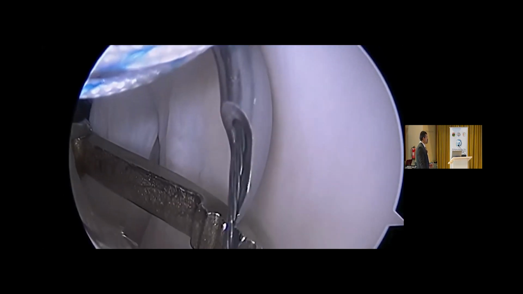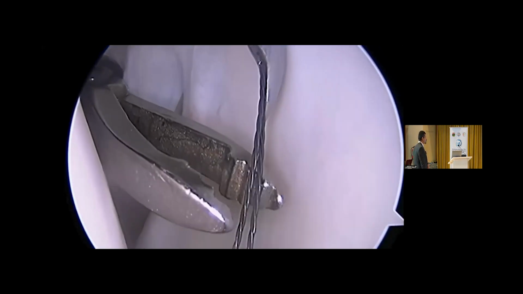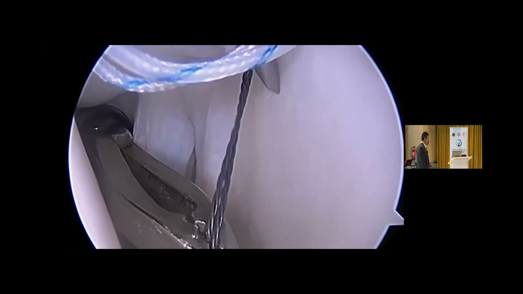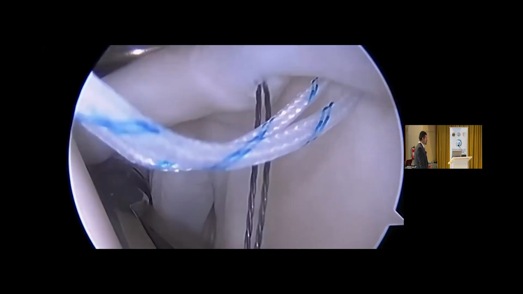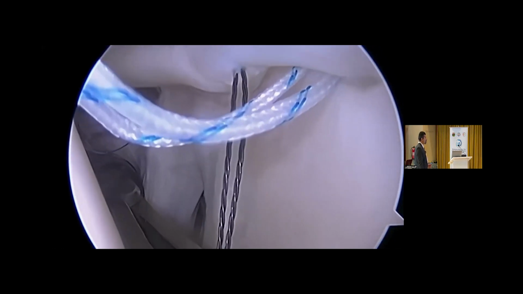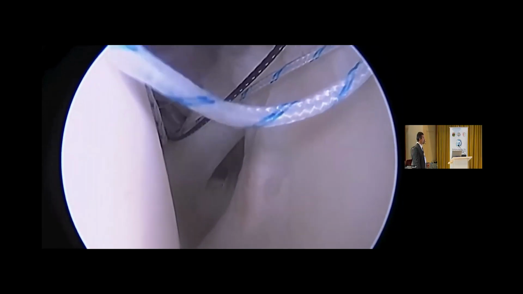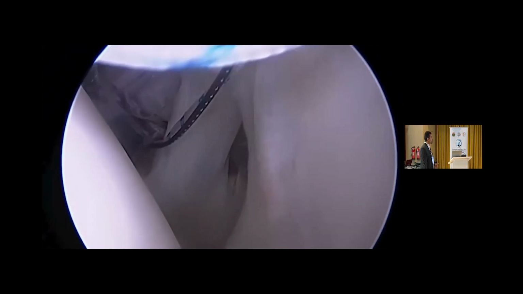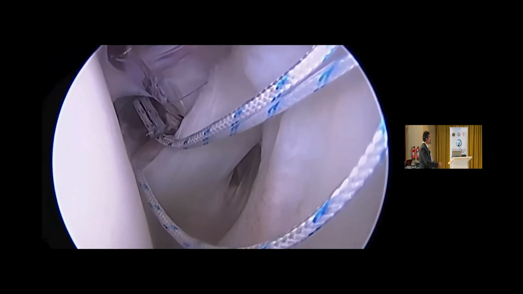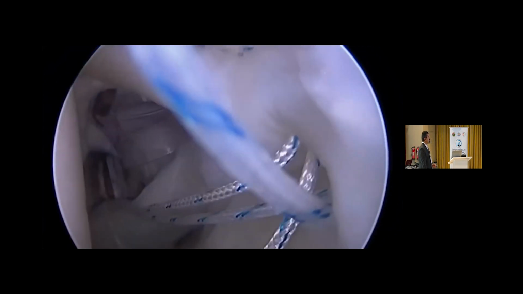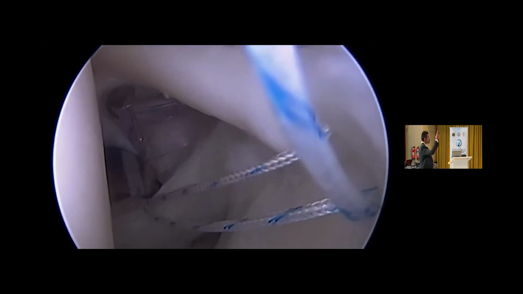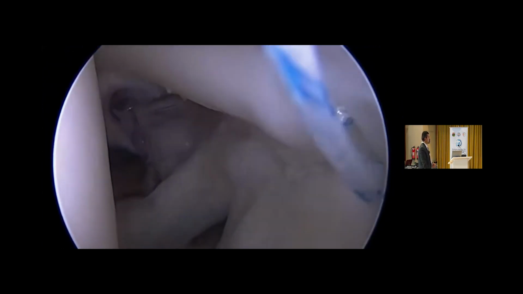A lasso to shuttle the sutures comes from the Neviaser portal also, and then is dragged from the anterior portal. And then you catch one of the sutures to put it in the lasso suture, and then you drag the lasso from the Neviaser portal, so the sutures come from above the superior labrum.